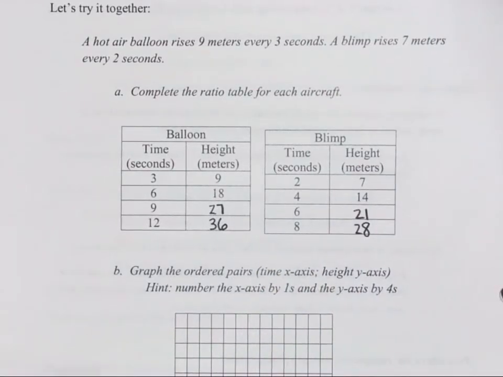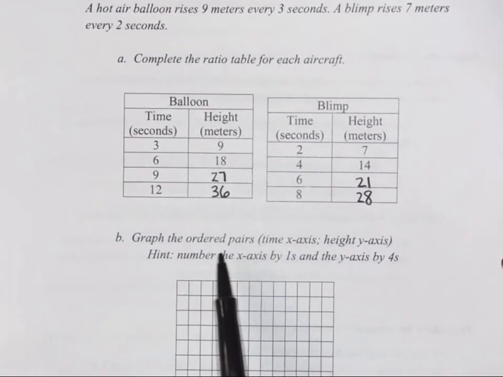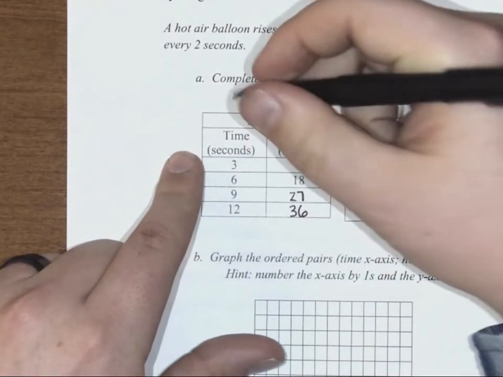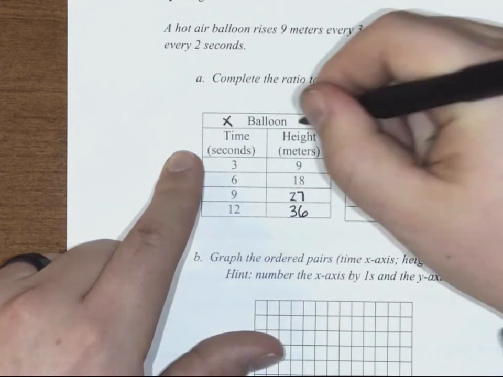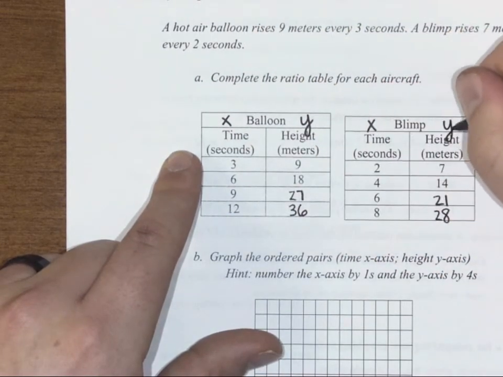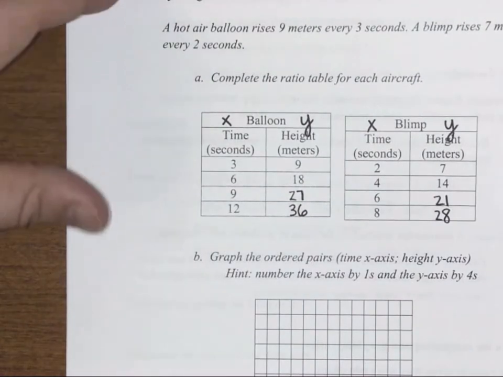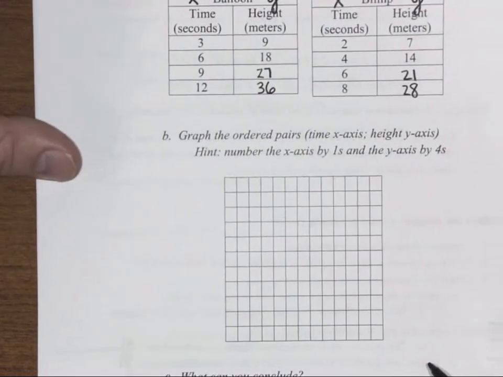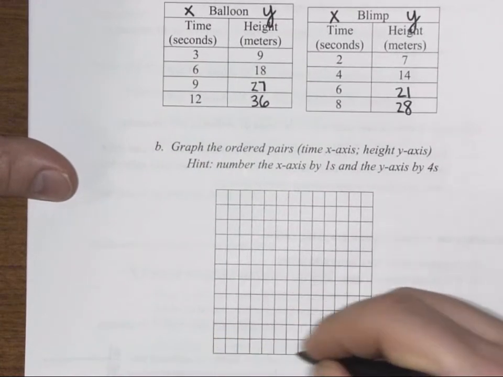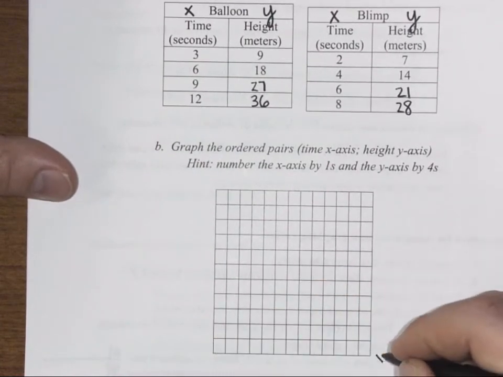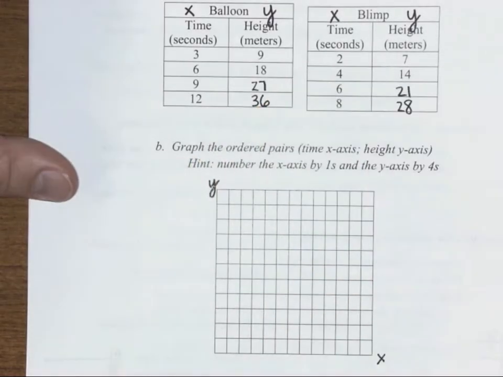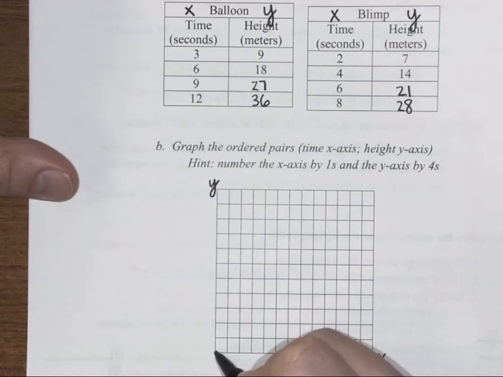Now that we've completed our table, it says, graph the ordered pairs. Remember, the first column is your x-axis, the second column is your y-axis. X, y. So on a coordinate plane, remember, our x-axis is always the horizontal line, and the y-axis is always my vertical line. Right here is my origin.